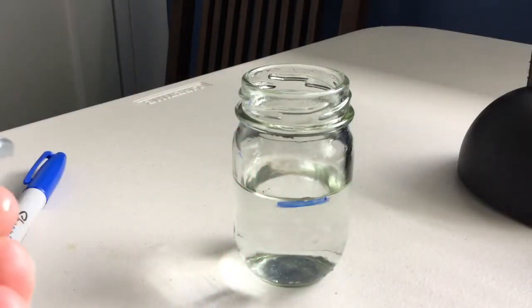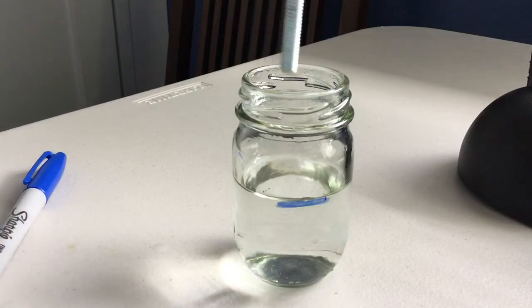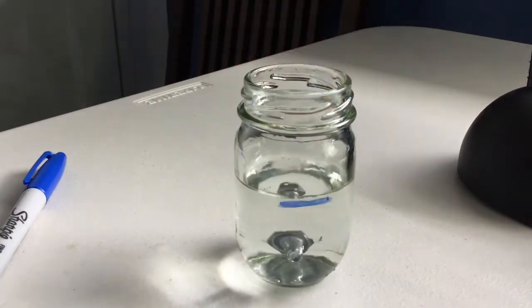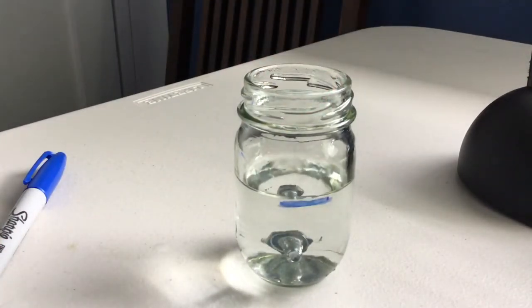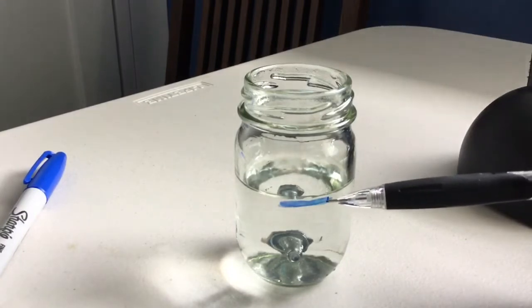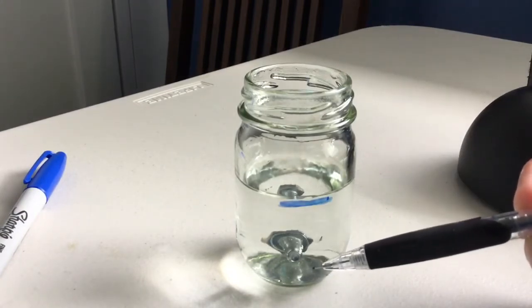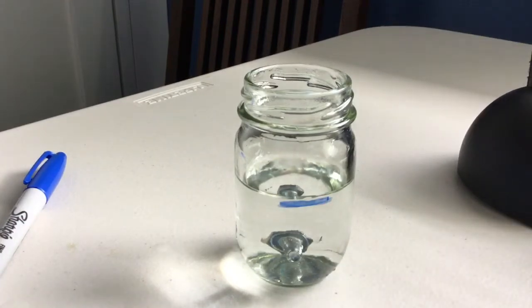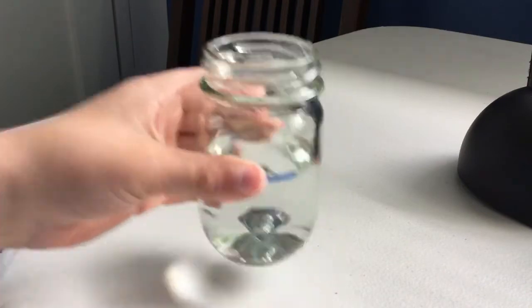So go ahead and take this. My daughter's going to place the bolt in it, and you'll notice that it only went up just a little bit, right? Because this bolt has less volume than the rock did. So that is one way that we could figure out the volume of an irregularly shaped object, or an object that we can't easily measure the volume.